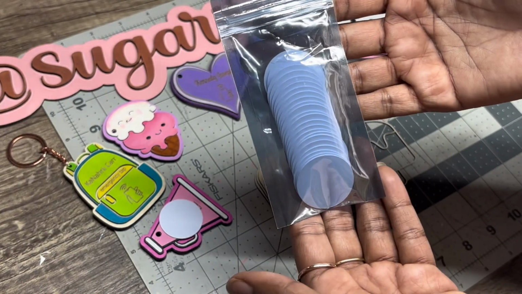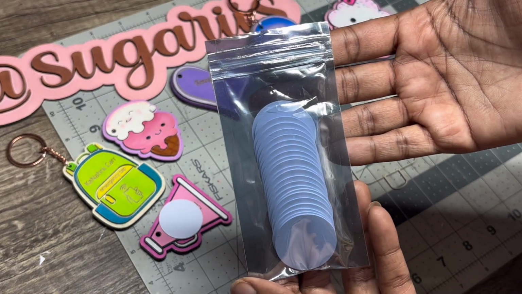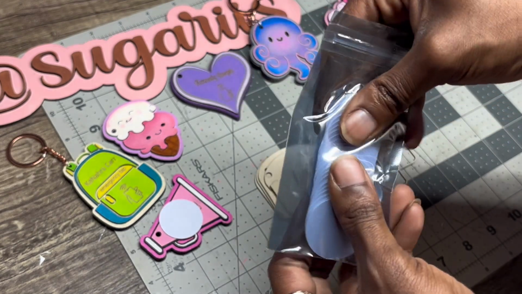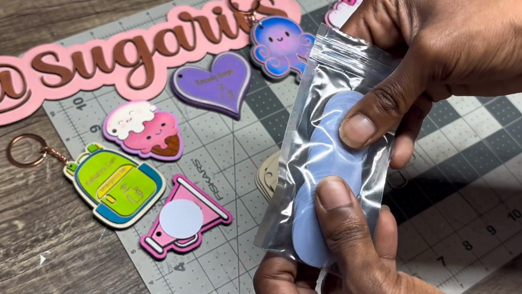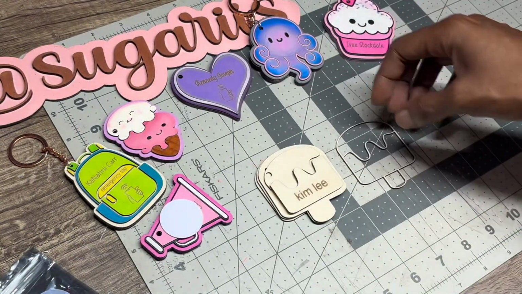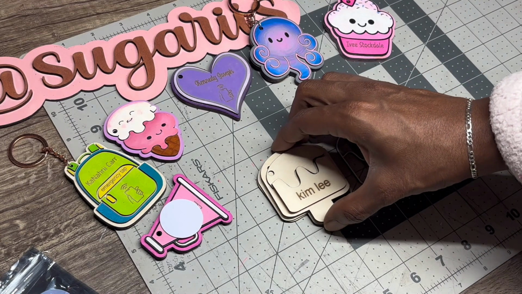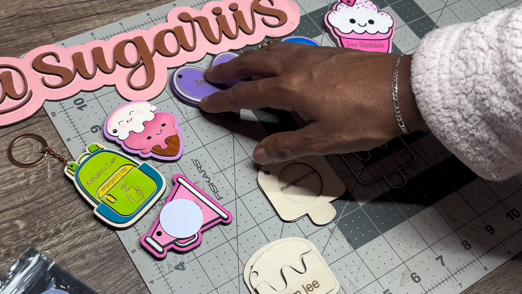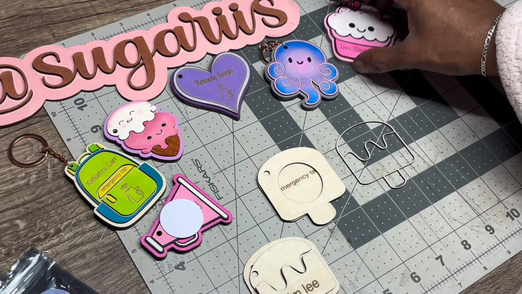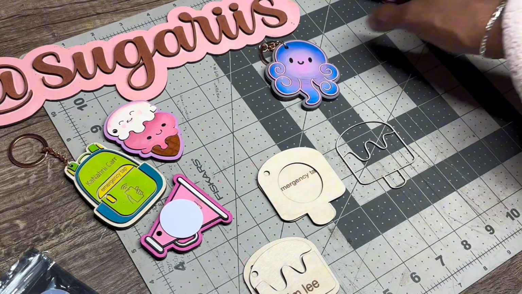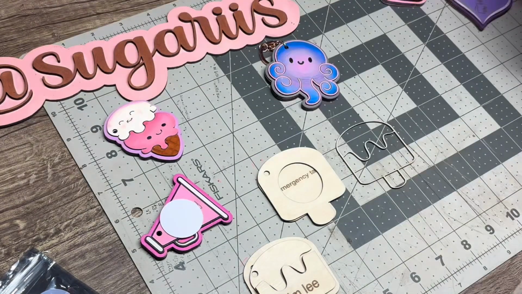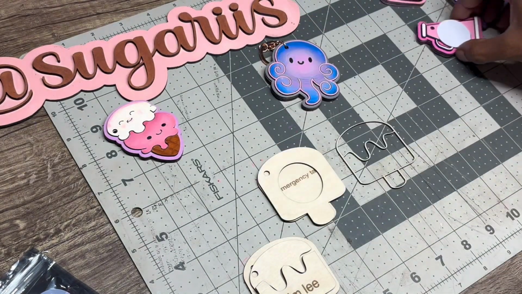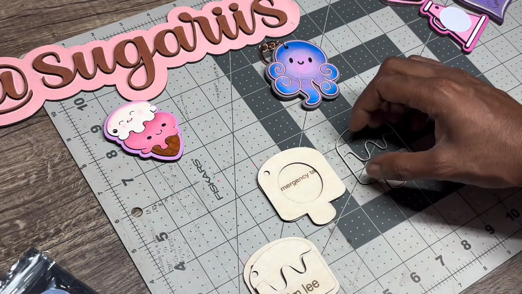But this is how the NFC tags came in the mail. This is how they came. I didn't know what I was expecting, y'all. This was my first time doing these. And like I said, I'm just the type of person, if I see something, I feel like I can do it. So I go try it. And this is how I did it. So I'm going to get these out the way. And now we're going to assemble this popsicle.